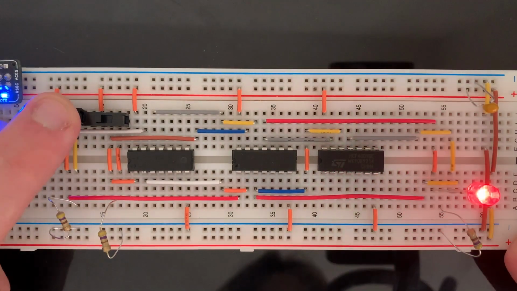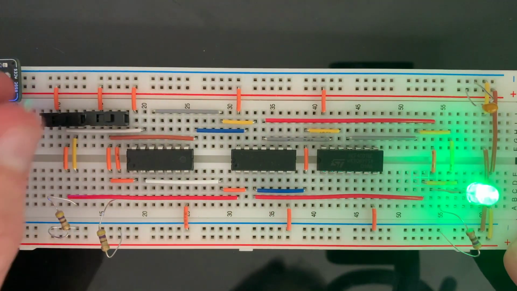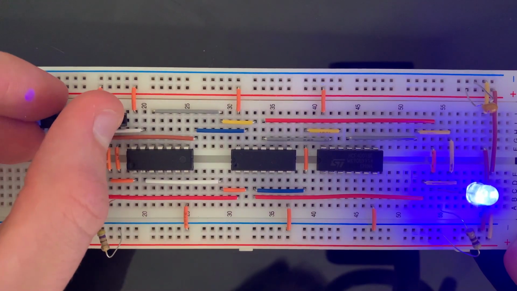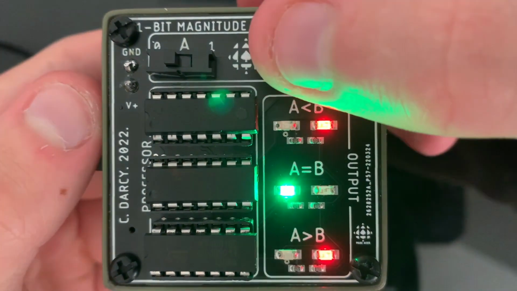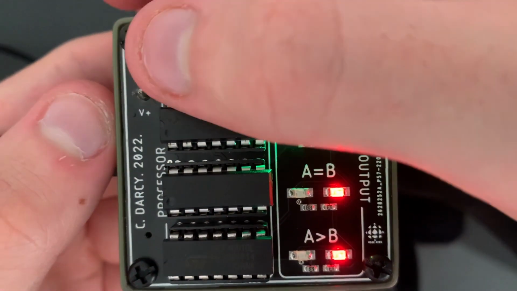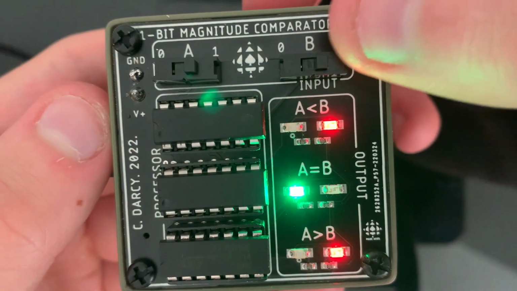Here we can see a demonstration of the 1-bit magnitude comparator on a breadboard showing all 4 inputs. Now on a PCB we can see all 4 inputs plus the displayed values.